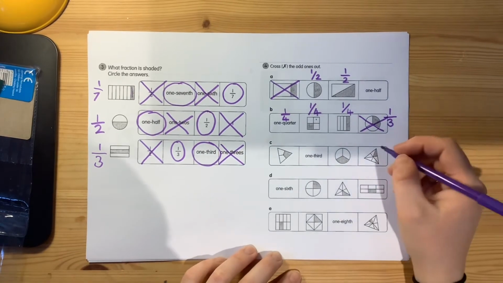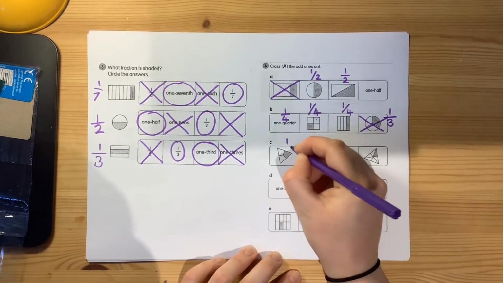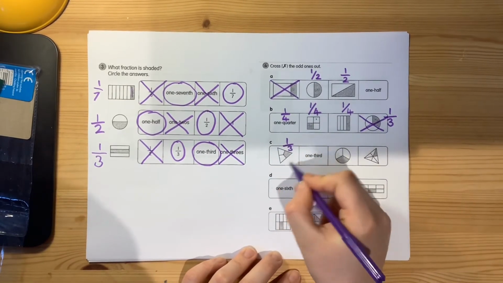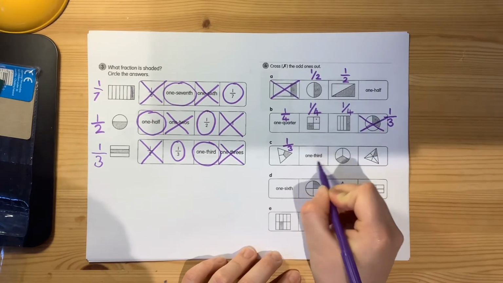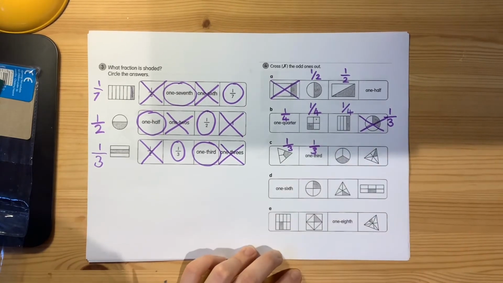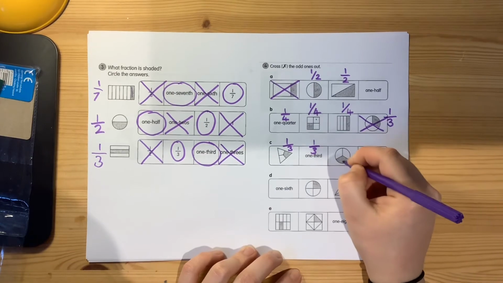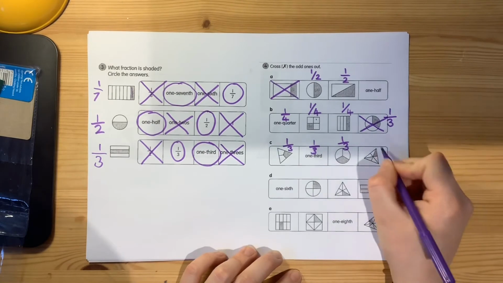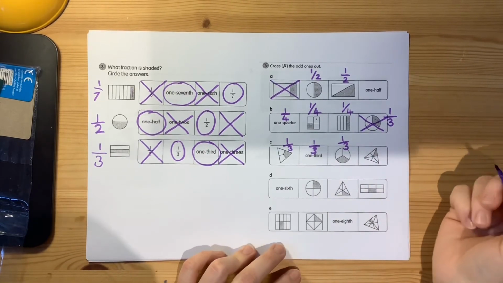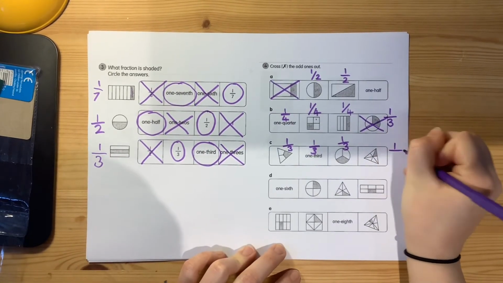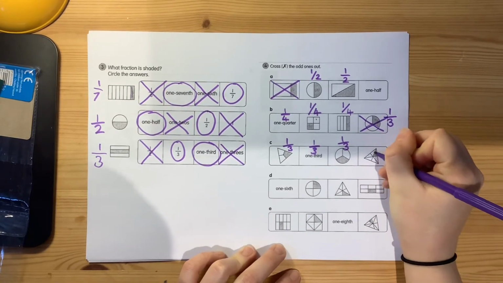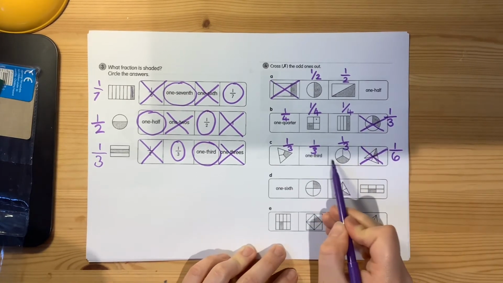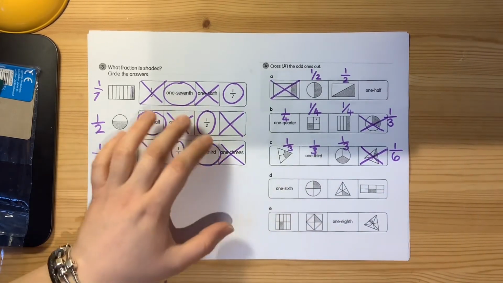This one, here I've got 1 out of 1, 2, 3 equal parts. I've got 1/3. Here I've also got 1/3. That is the same as writing 1/3. This shape here, I've got 1 part out of 3 equal parts. Already then I think this is going to be the odd one out. Let's check. Well, here I've got 1 part out of 1, 2, 3, 4, 5, 6. So I know that this one is the odd one out because all of the others represent 1/3.